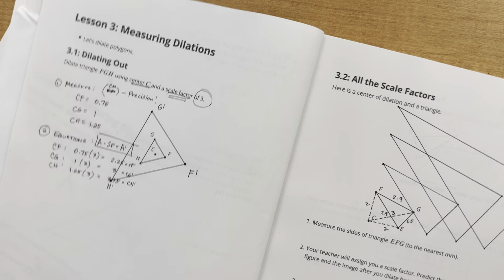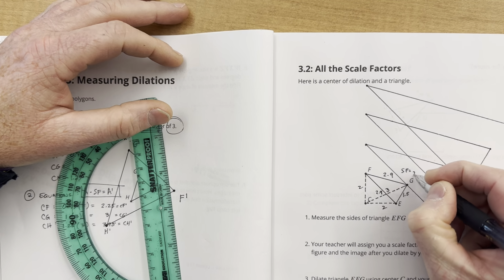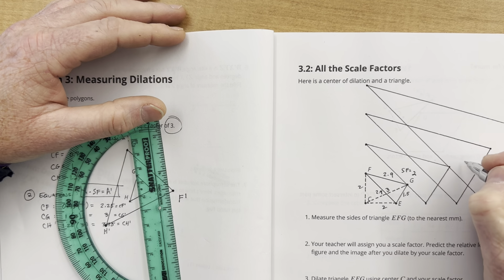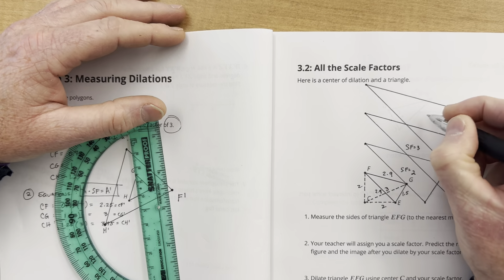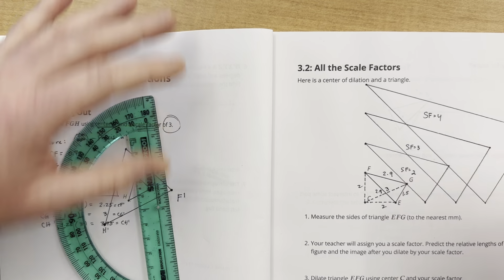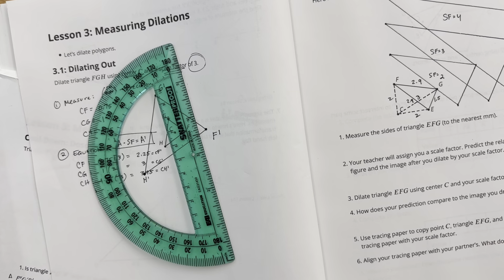Okay, so this is a scale factor of 2. This big one here is a scale factor of 3, and this one is a scale factor of 4. So we did 2, 3, and 4.